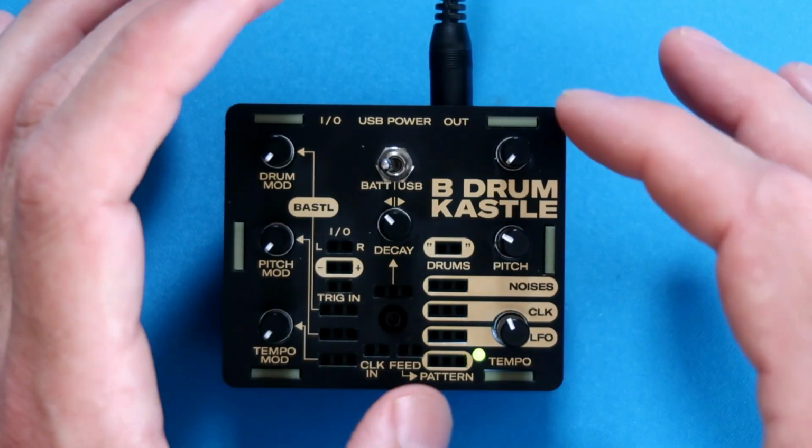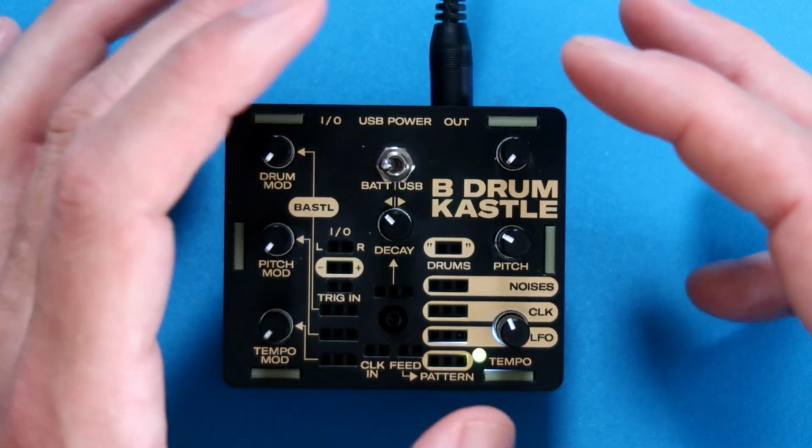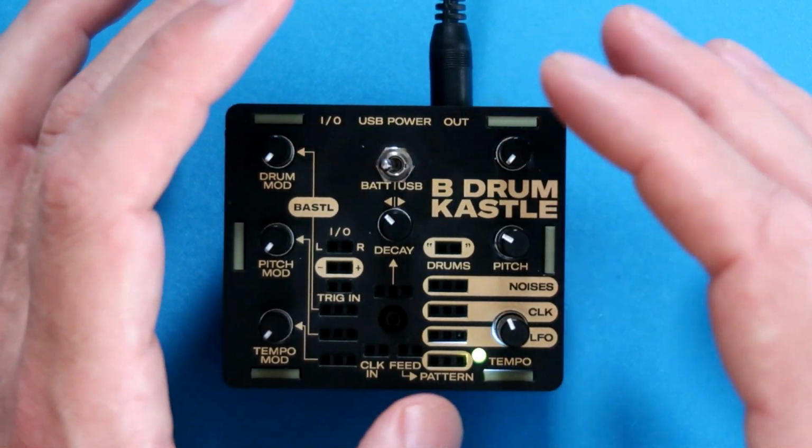I think that patch also explains some of the design choices and the way some of the functionality fits together that we'll see throughout this video.